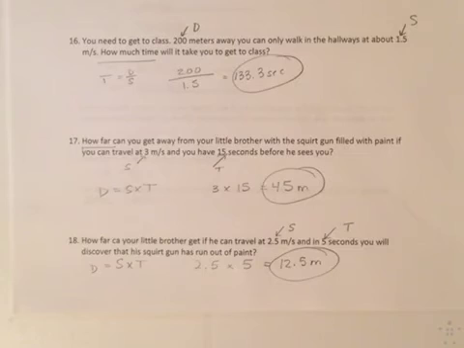Here are your last 3 problems. So make sure you not only got the answer right, but you got the units right. And use this to study for your test on Friday. And you can find lots of practice problems and stuff online.